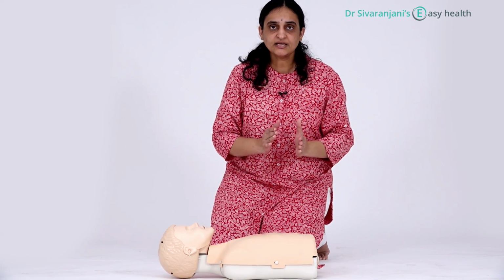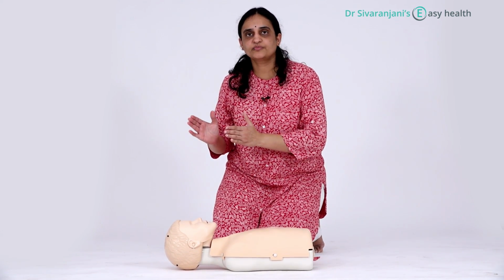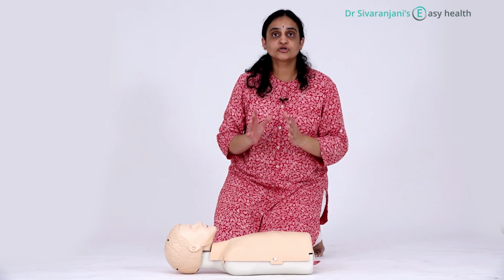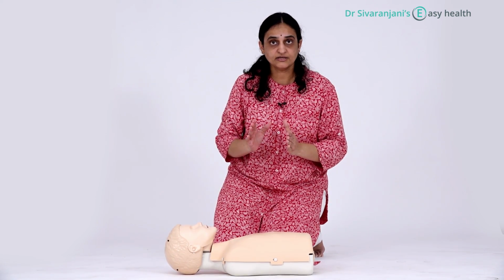So you give 30 chest compressions, 2 breaths, at least 5 cycles before you leave the child to activate the emergency system. It is a must that you do 5 cycles for 2 minutes and then activate the emergency system if you are the only rescuer.